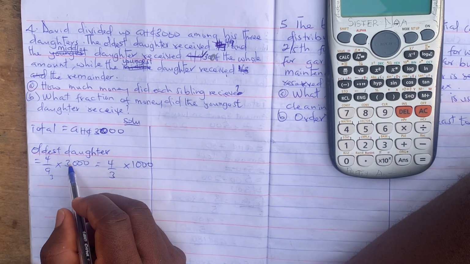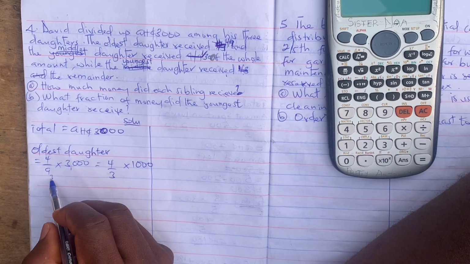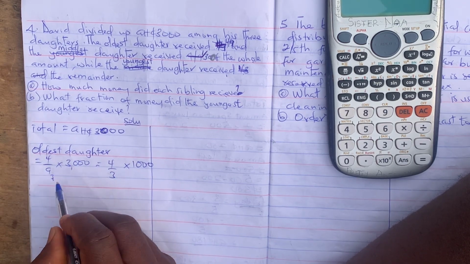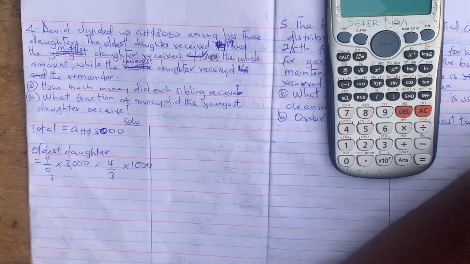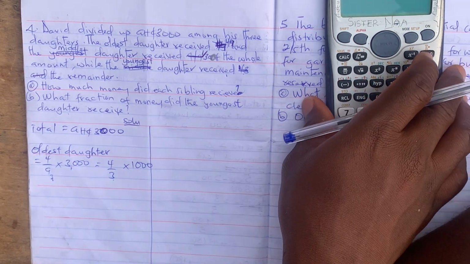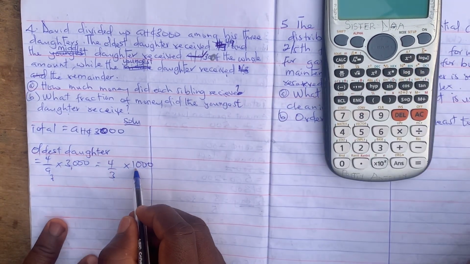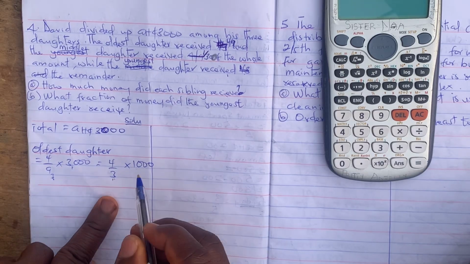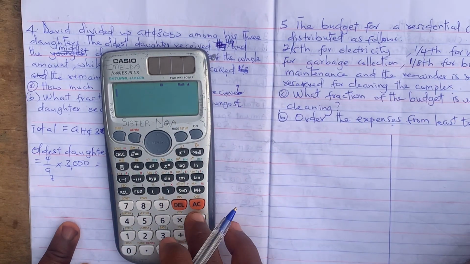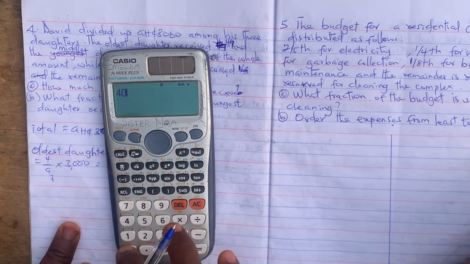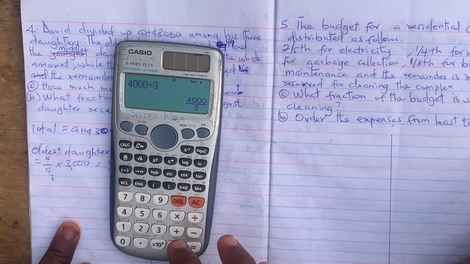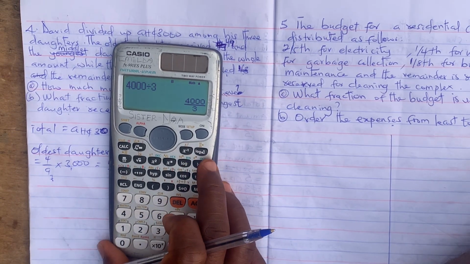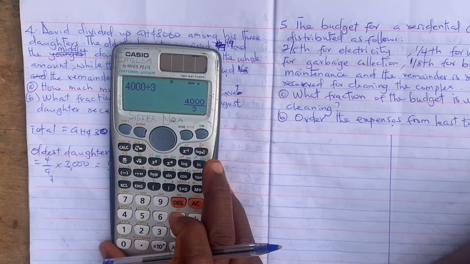Because 3 goes here, 1; 3 goes here, 3. So 4 out of 3 multiplying 1,000. Okay, here is 4,000 divided by 3. Let's check from the calculator. So 4,000 divided by 3.